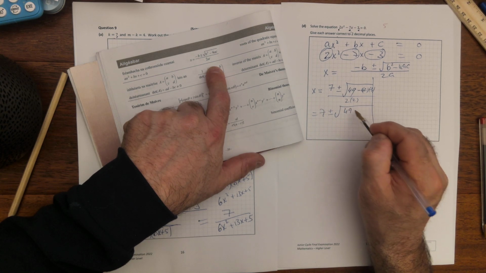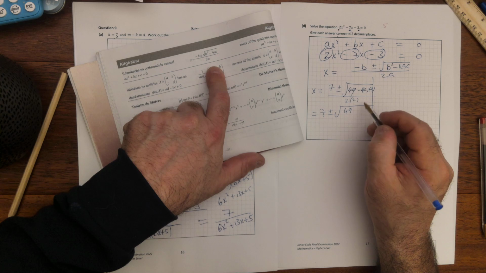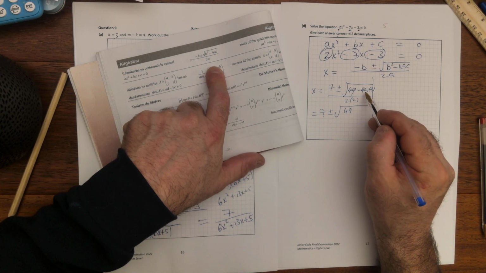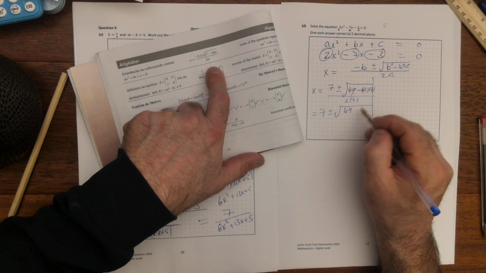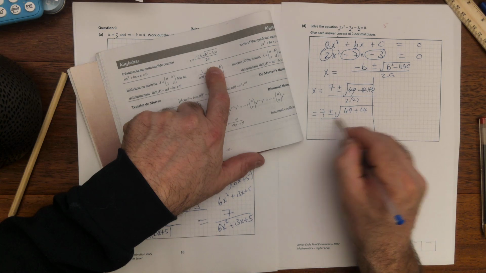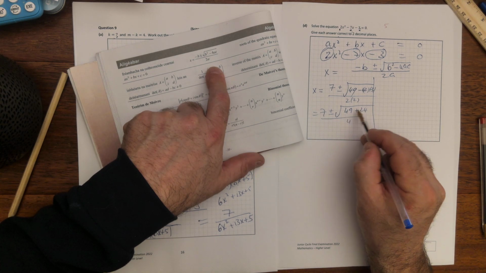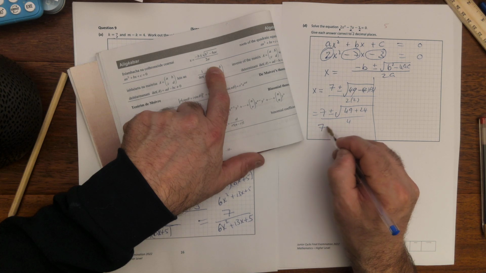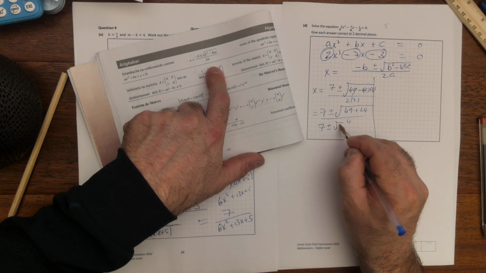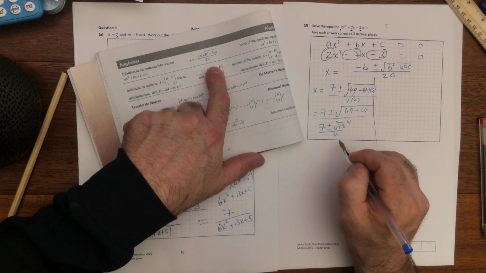You can see it's a bit tedious. In a minute I'm going to show you how to do it in the calculator, where it'll do all the work for you. 2 times 3 is 6, the minus signs have gone away because minus minus is plus, so we've 24 there, all over 4, and 49 and 24 is 73. So you have 7 plus or minus the square root of 73 all over 4.